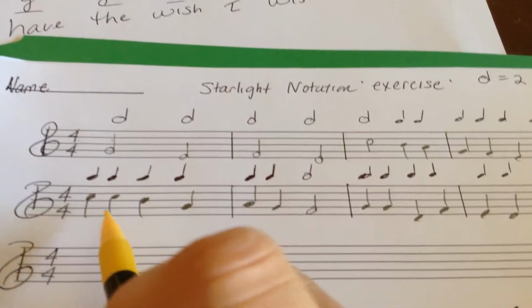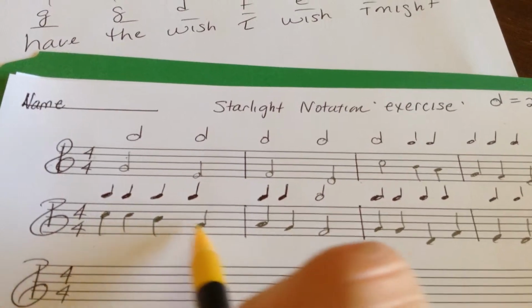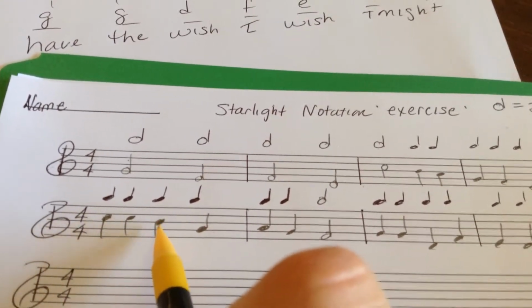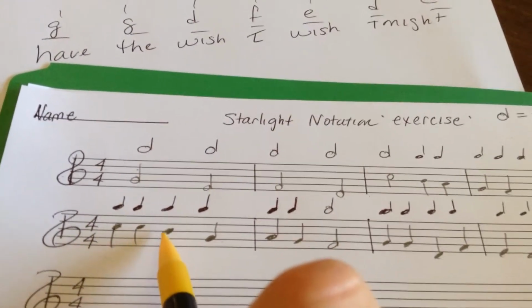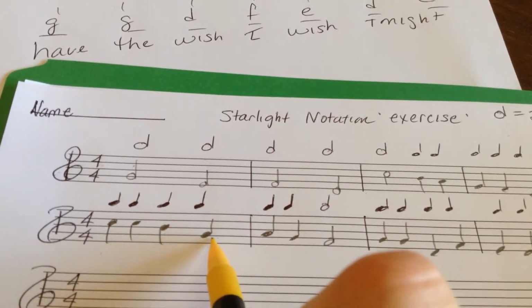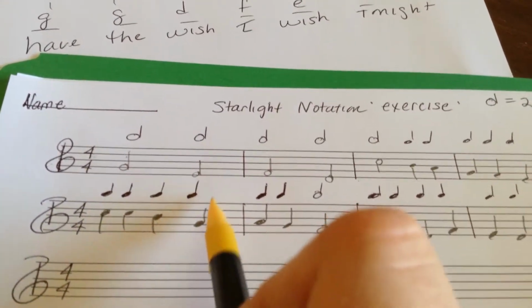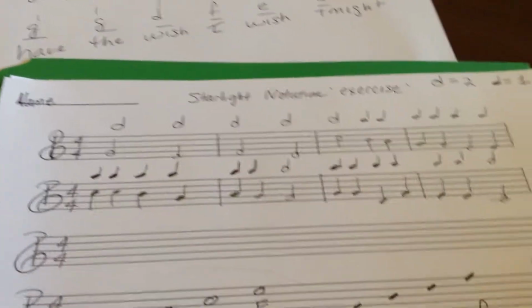Now you'll notice that some of my stems go down, like these notes, while these go up. That's because when you get above the third line, the stems go down on the left, while the ones underneath the third line go up on the right. So now I have my completed song.